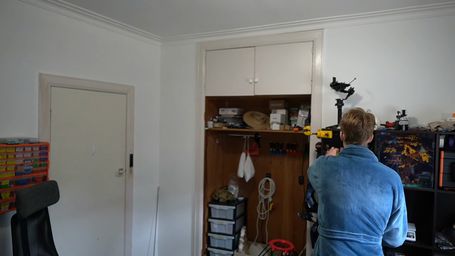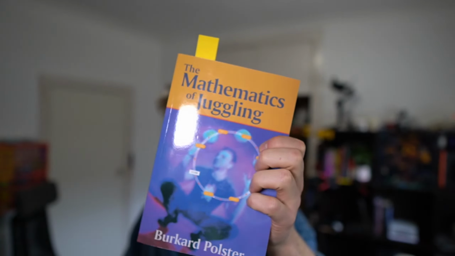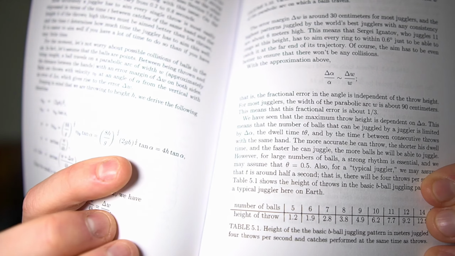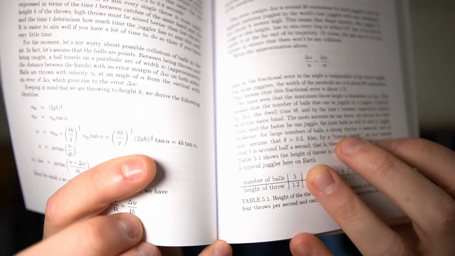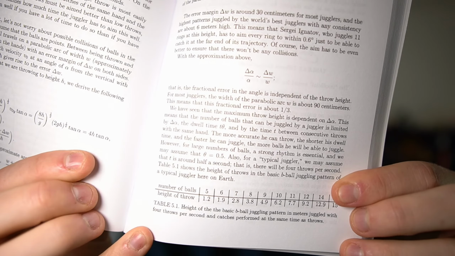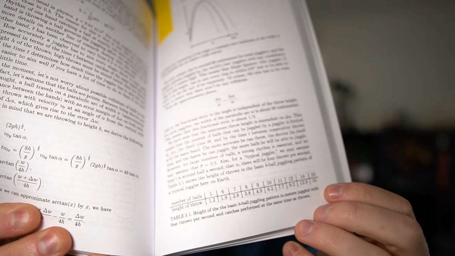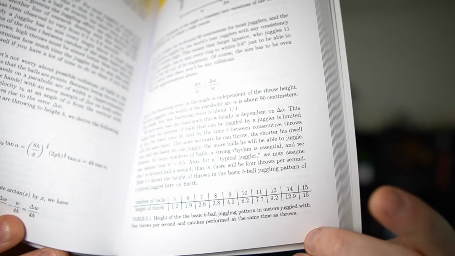I've got this book by someone that some of you may recognize, Burkhard Polster, The Mathematics of Juggling. It's a good one, where he has at one point, at the very bottom of a page, kind of annoyingly, the height of the throw based on the number of balls. And this is obviously just an estimate. You can do these numbers at different heights, but this is a rough estimate. And if we're going to be throwing 14 balls, where are we? 14 balls, 12.9 meters. We want to be able to throw 13 meters high and be precise, extremely precise.